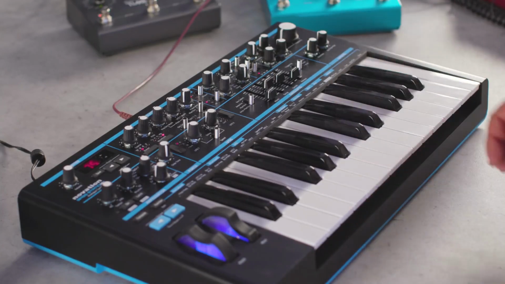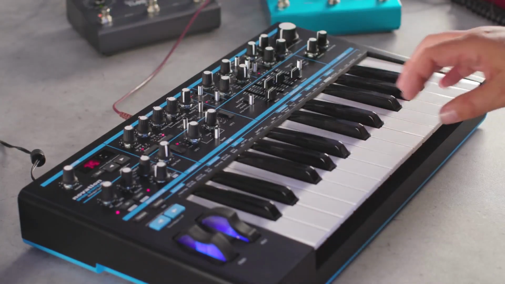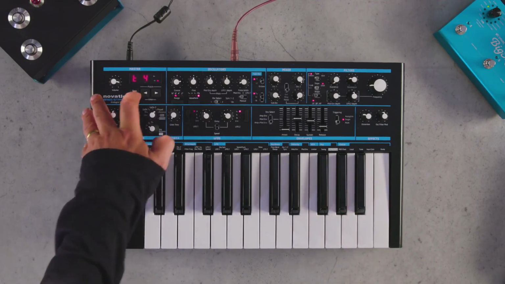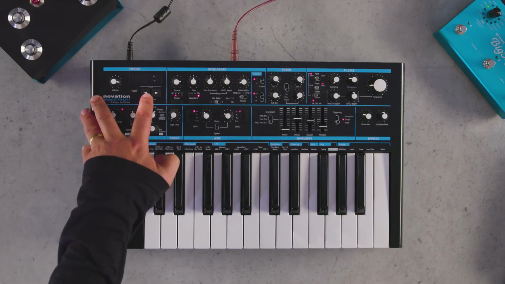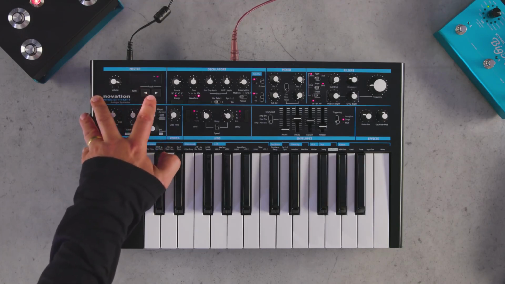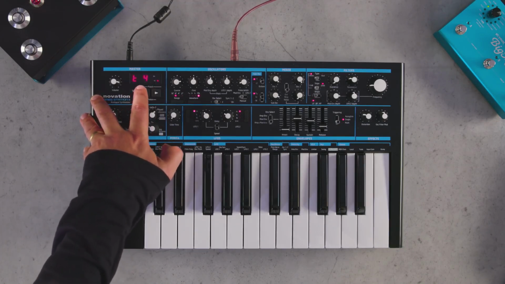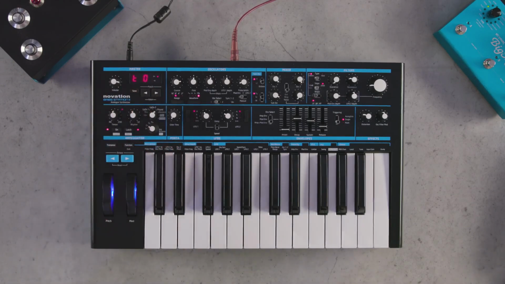Here I have a sequence played into the Bass Station 2, and if I use the function key and double tap the tune function, I can access 5 different tuning tables. Tuning table 0 is a standard well-tempered keyboard.